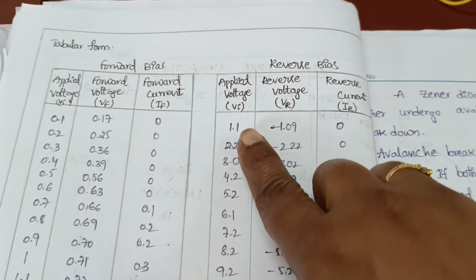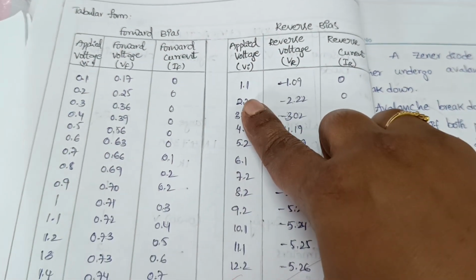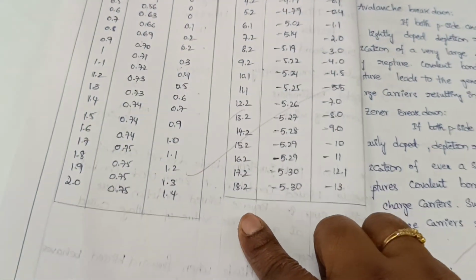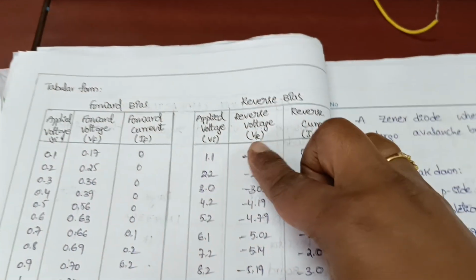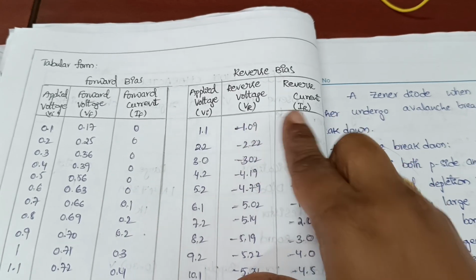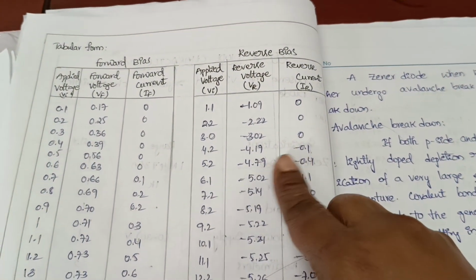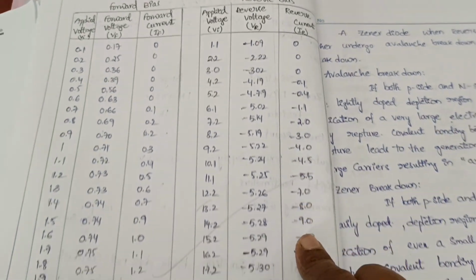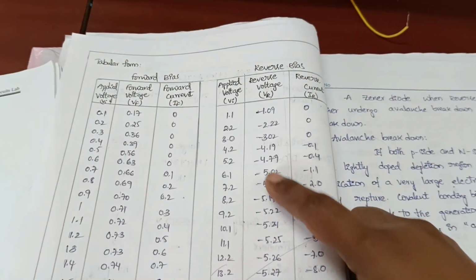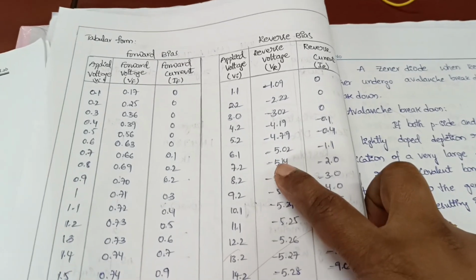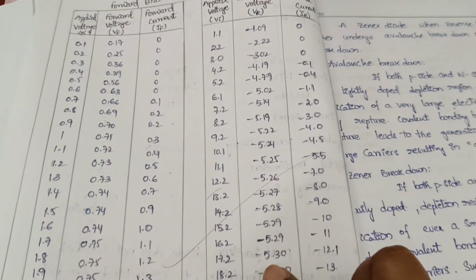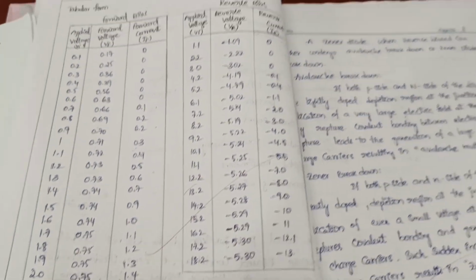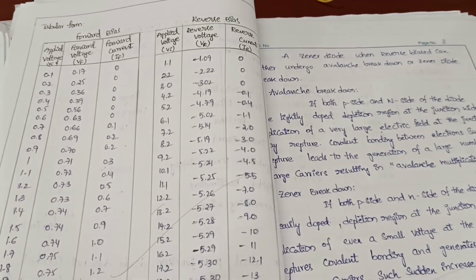Observe here the applied voltage: 1, 2, 3 up to 18, and the parallel voltage across the diode. Whenever we reach the breakdown voltage, the current increases slowly. This is the Zener breakdown voltage, minus 5. For everything we get minus 5. This is the Zener diode voltmeter.